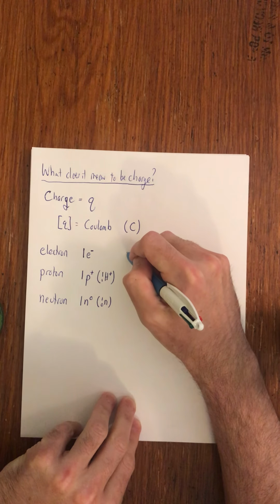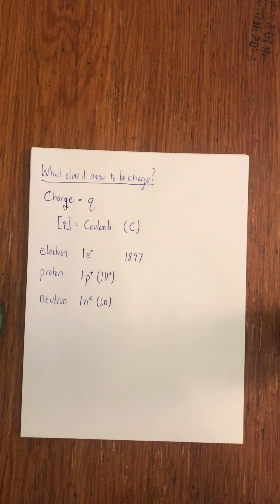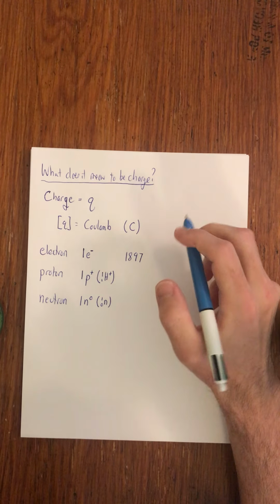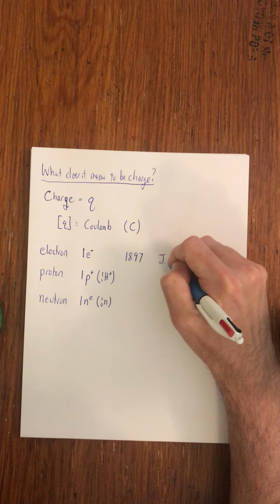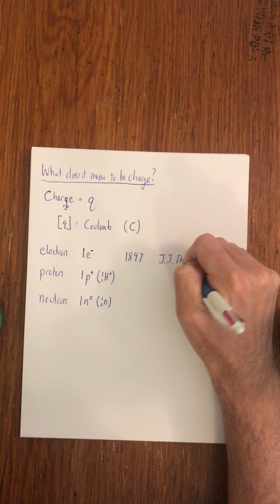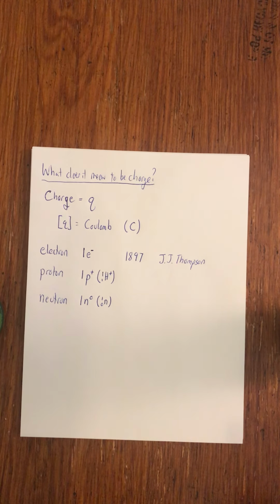Well, the electron was not discovered until 1897. Anyone know who in 1897 discovered the electron? Well, the person is our friend J.J. Thomson. Now, you may know J.J. Thomson of the famed plum pudding model. Hopefully you've heard about that, the plum pudding model.